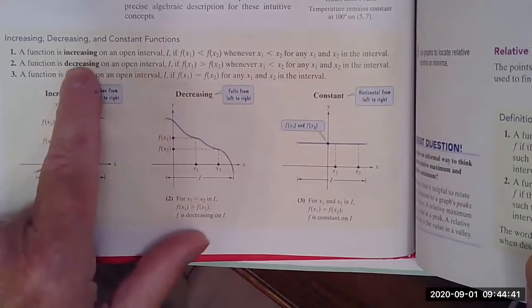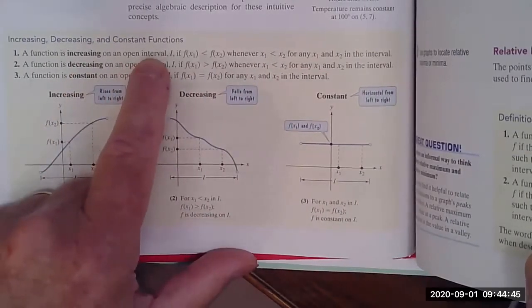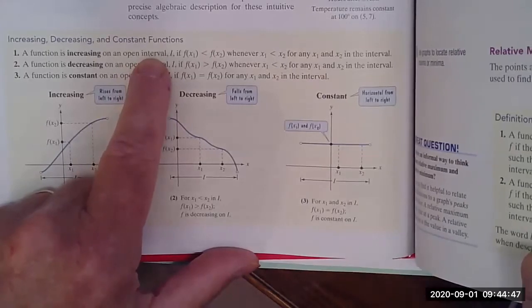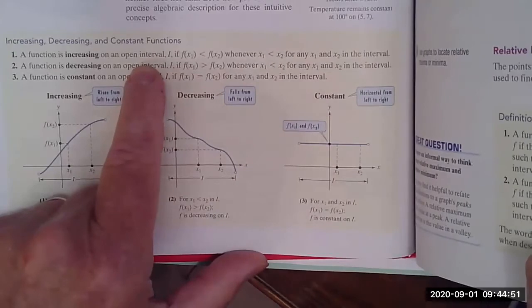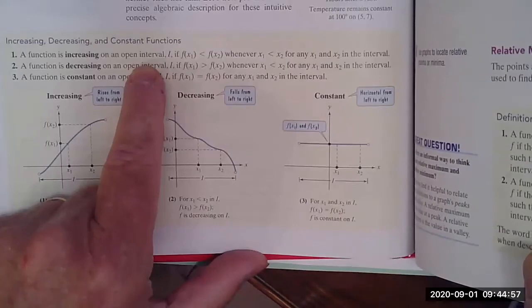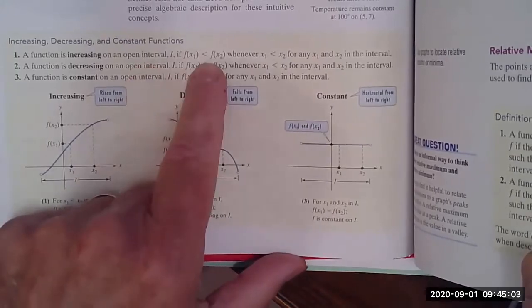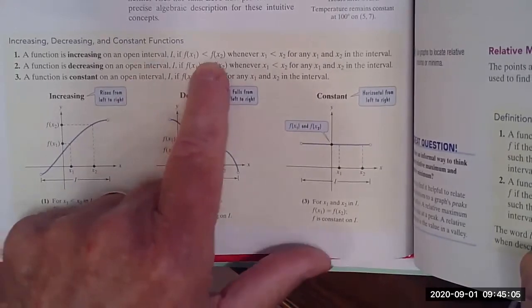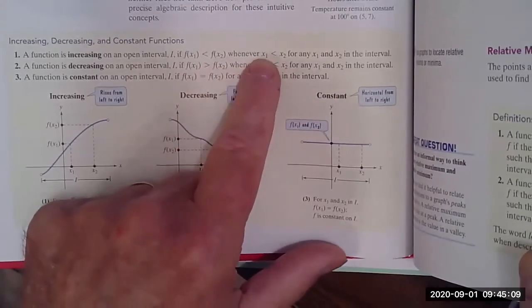I see the word increasing. They put this in bold. Now, an interval is like an interval notation if you thought about it. There's no interval notation listed up here. But an open interval would indicate a parentheses, not a bracket. And all of you should be very familiar with that notation, interval notation. Also, open interval would indicate no equal sign. So I don't see any equal signs in here.